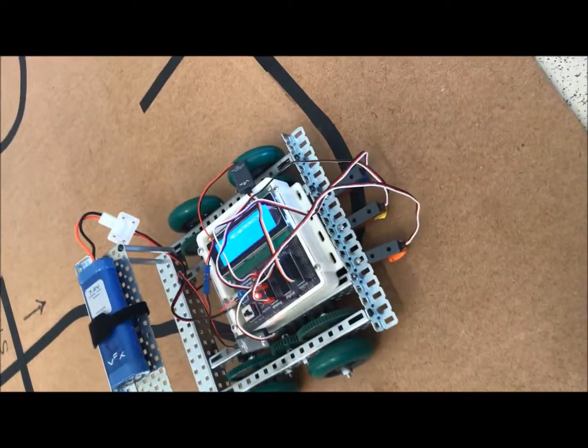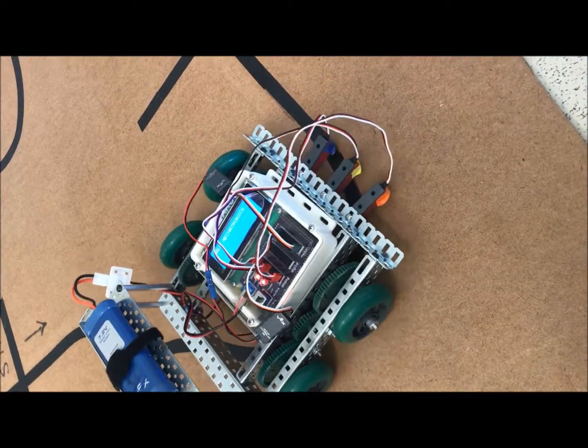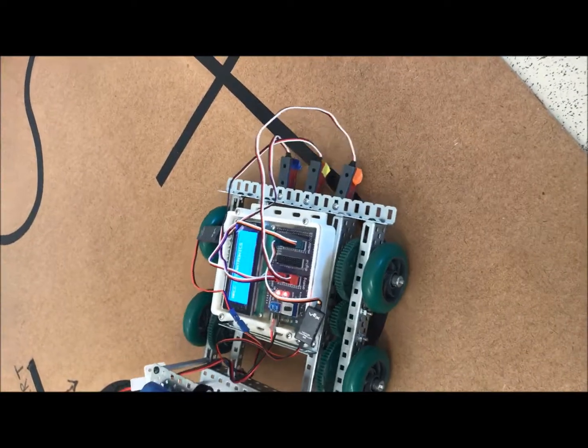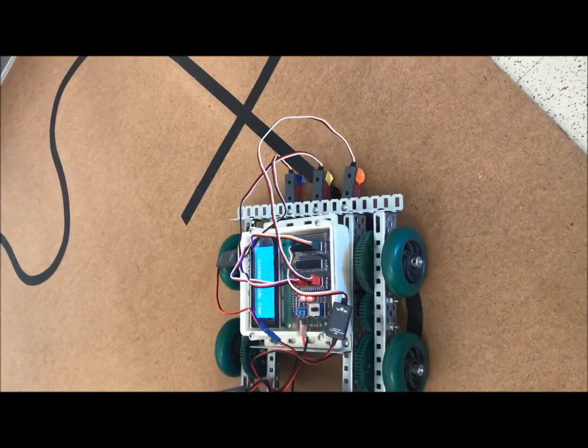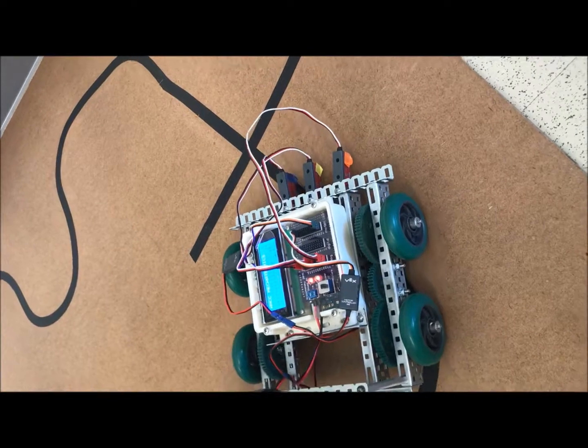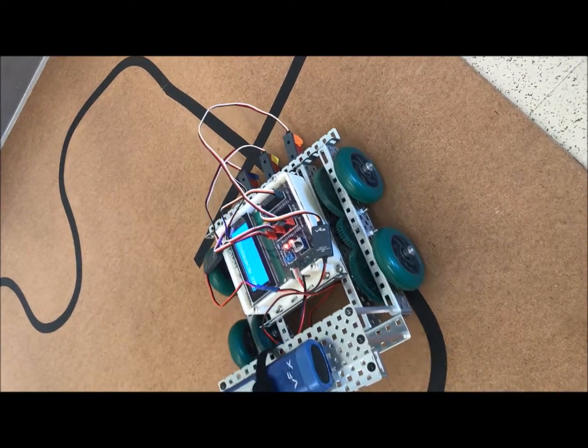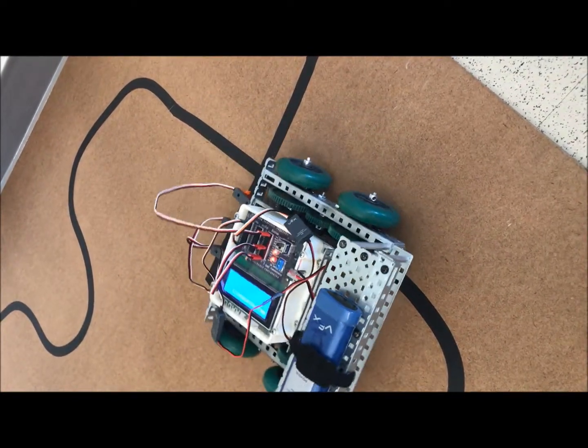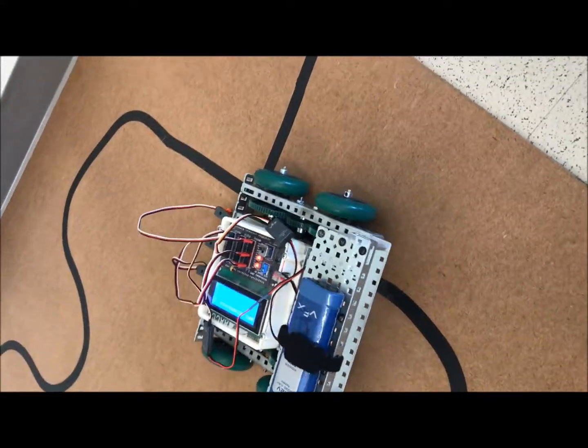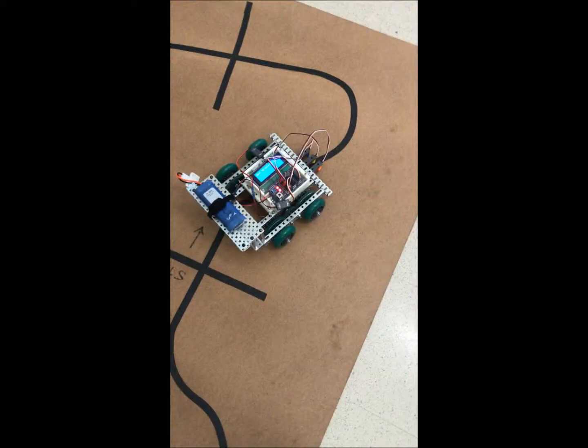I was trying different methods of if it's turning right, I just have the right motor turn off, and I felt like that wasn't turning sharp enough, so I had to find which value is the best for it to turn backwards, so that it could turn right properly at the certain angle.